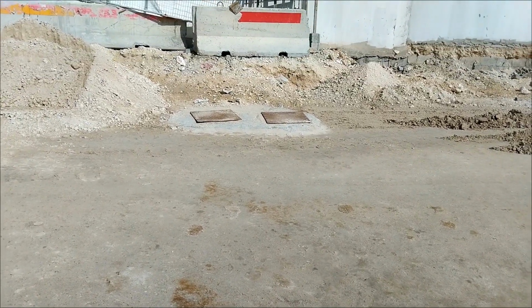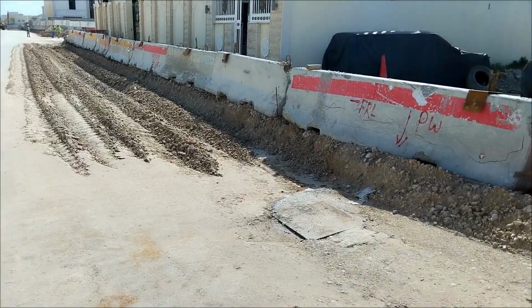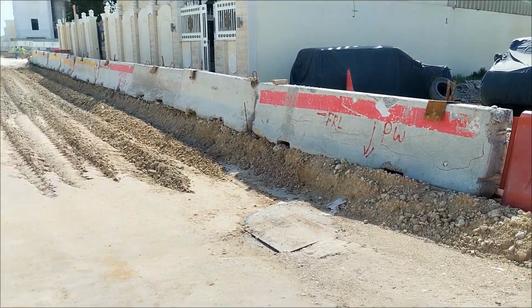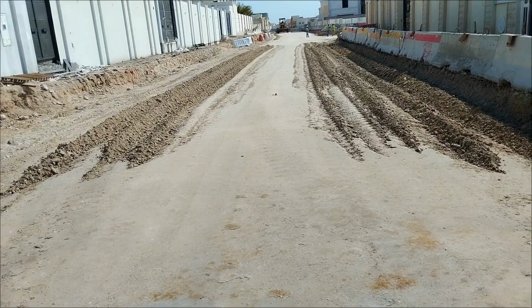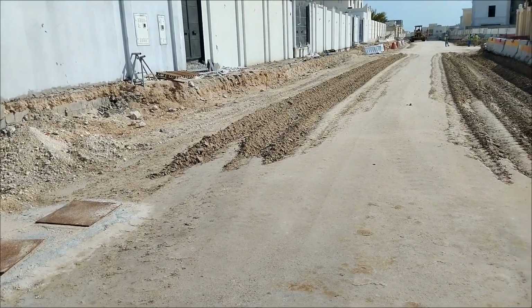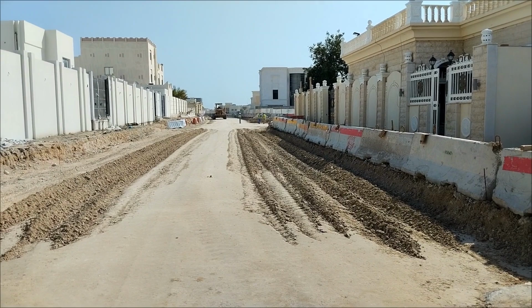As you can see here, this is the potable water line duct. Also the gully concrete surrounding here, the concrete duct is here. One potable line is passing through this area, which is already buried. As you can see, we start the backfilling material here. This is the subgrade backfilling. All the road crossing ducts should be buried up to the subgrade top level.